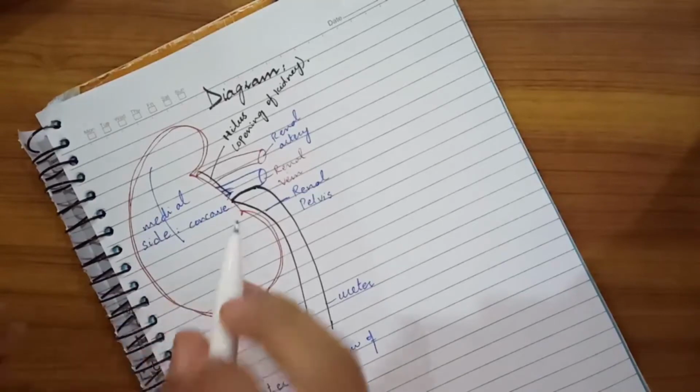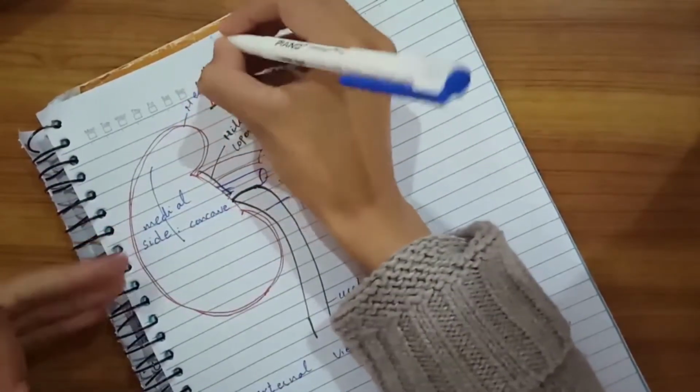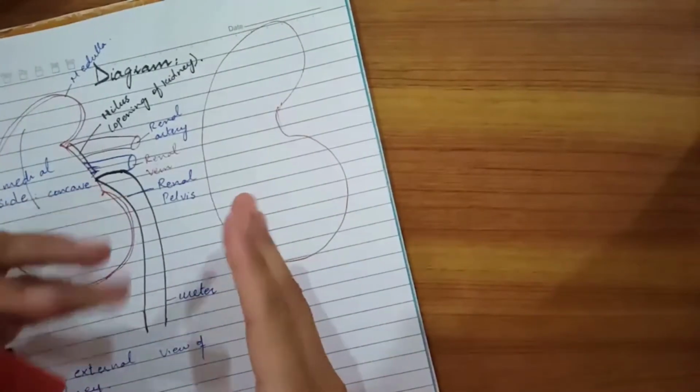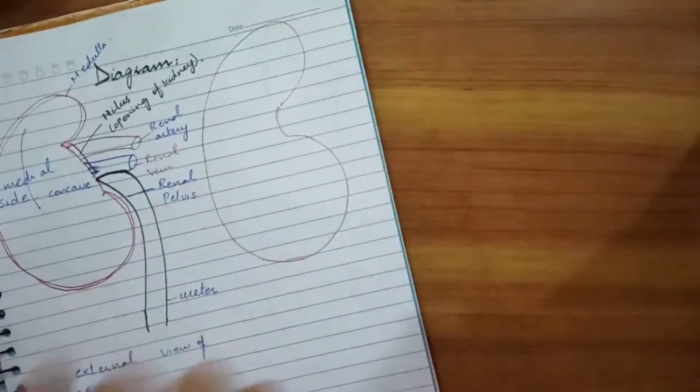And this one is medulla. Okay, now I'm drawing the internal view of the kidney. So I've drawn the basic structure. Now I'm going to fill it.